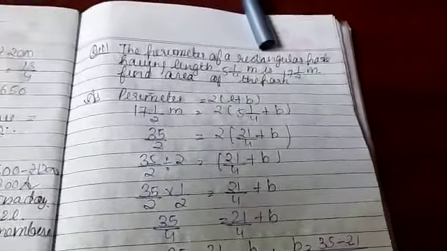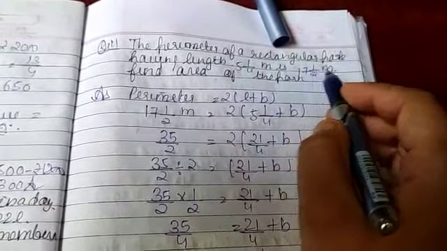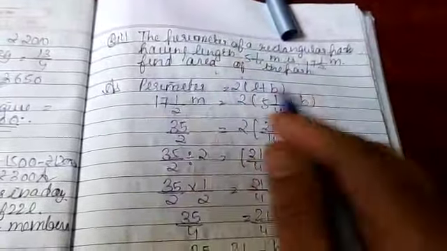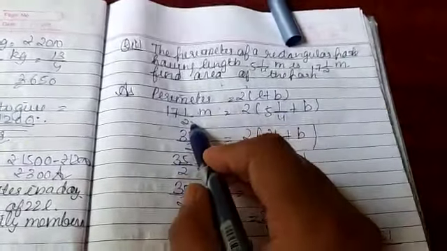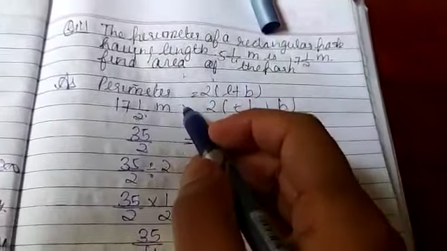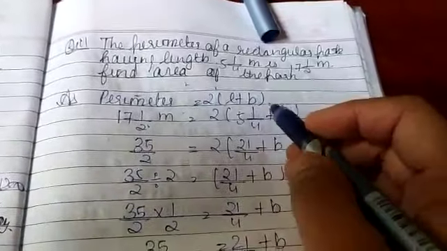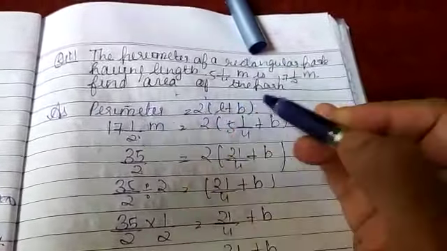Now coming to the next: the perimeter of a rectangular park having this length is this much. Find the area of the park. Pay very close attention to this question. Perimeter is given to you as 17 and 1 upon 2 meter, correct? So the perimeter formula is 2 into (L plus B), correct? And the perimeter is given to you as 17 and 1 upon 2 meter.